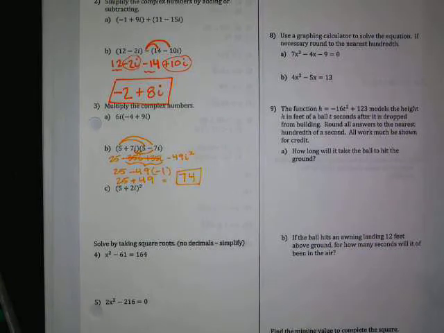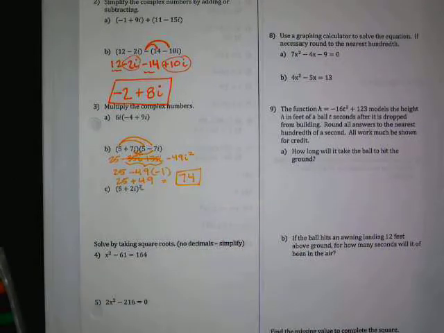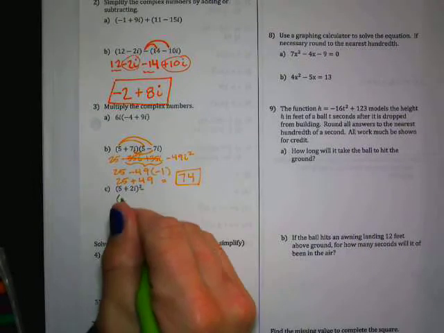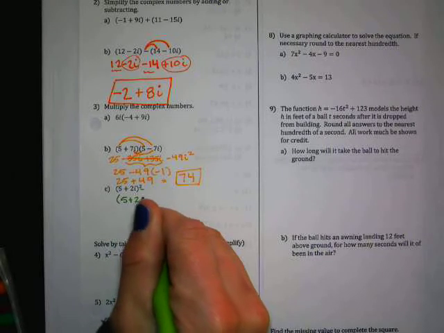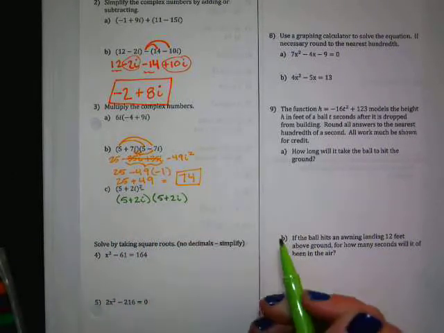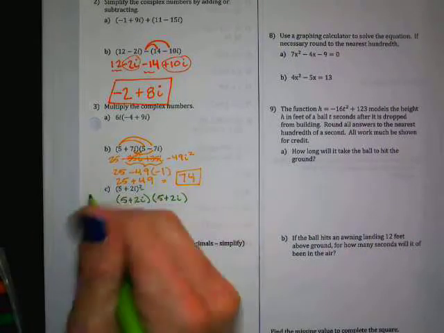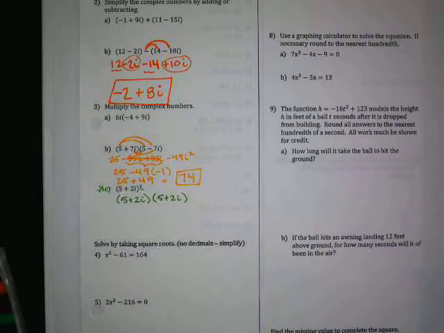Okay, I'm going to help you get started on C. So this squared here. Do not distribute the square. Do not distribute the square. The square means that you have 5 plus 2i times 5 plus 2i. It's itself 2 times. I would start this one. You have one of these on your test, so make sure you know how to do it.